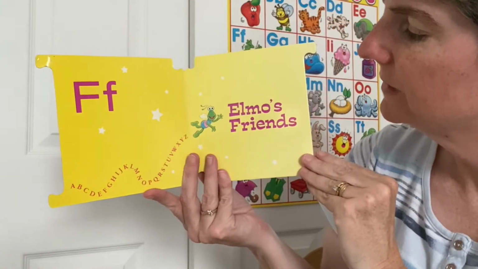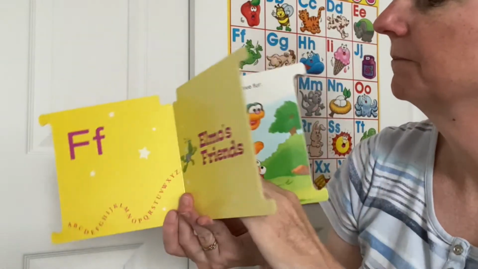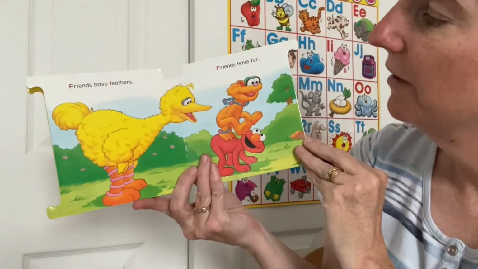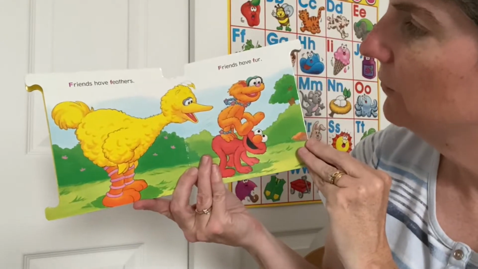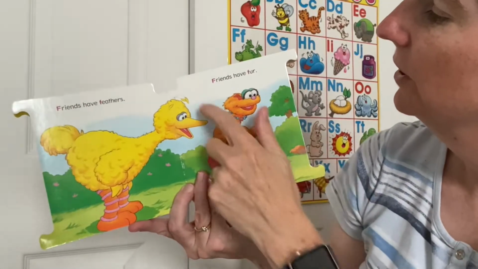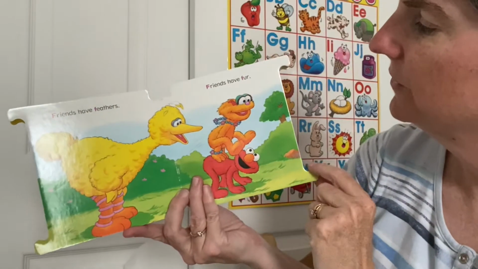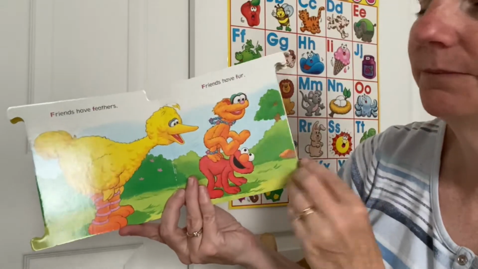Elmo's friends. Friends starts with F. Friends have feathers. Friends have fur. Friends and feathers begin with F. Friends and fur begin with F. So Big Bird has feathers and Zoe has fur.